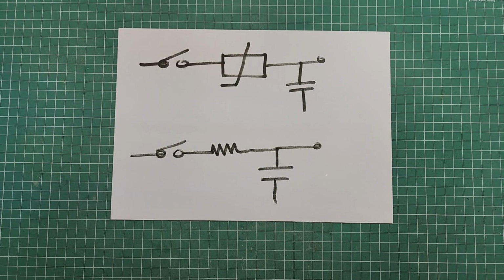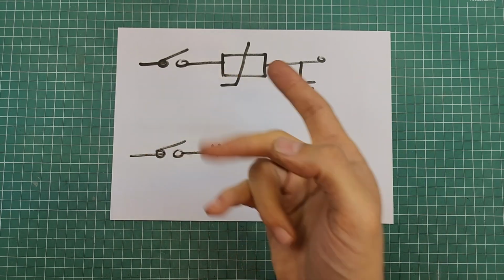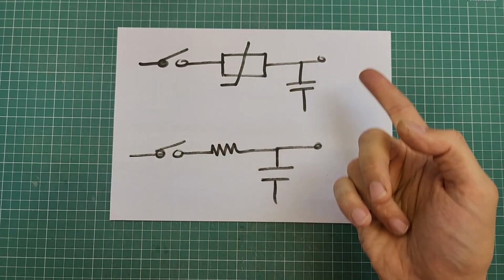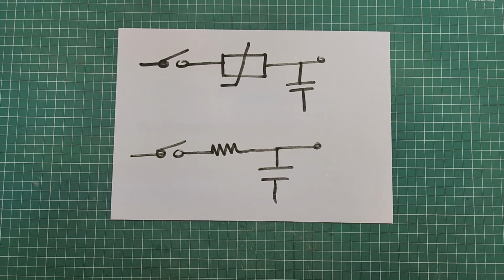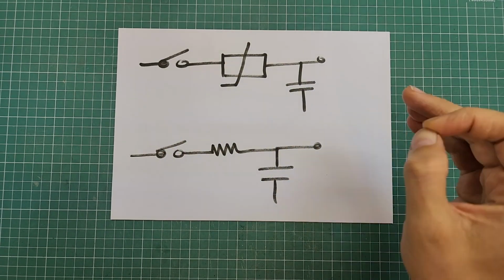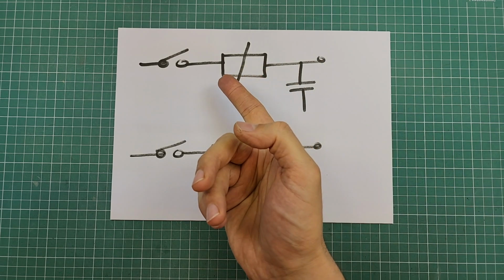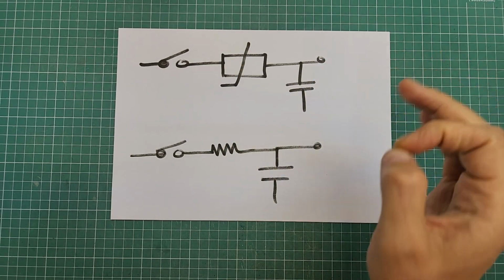To use a power NTC like this as a current limiter, we place the component in the path of the capacitor's charging circuit. Since the NTC has a resistance of a few ohms, it prevents the current flowing into the capacitor from exceeding a certain limit. So, the NTC slows down the inrush current to the capacitor, effectively controlling it.